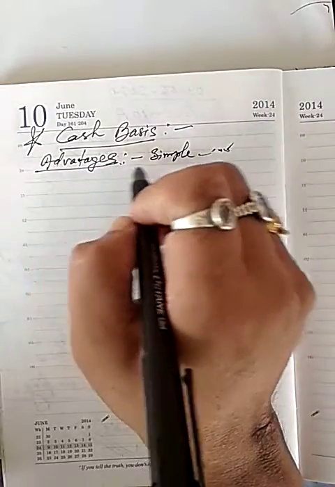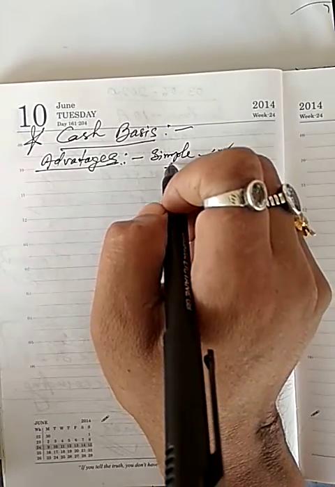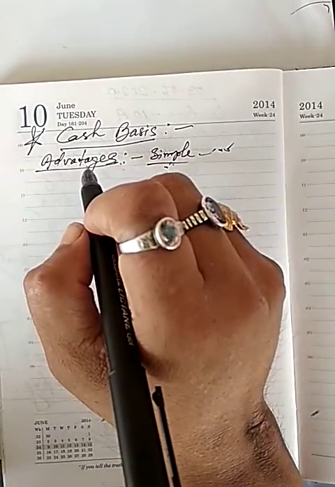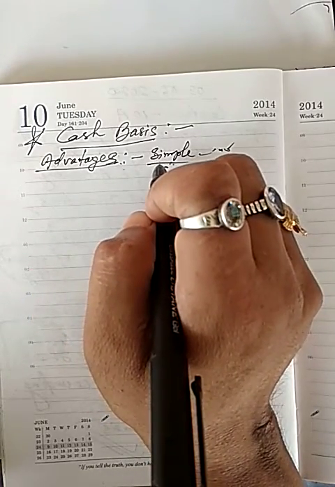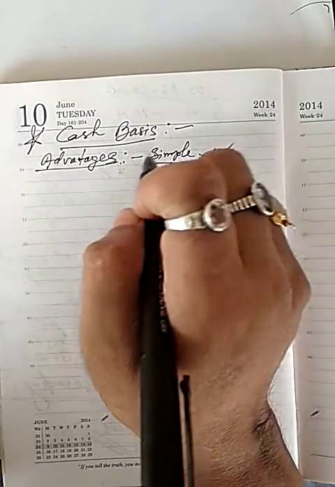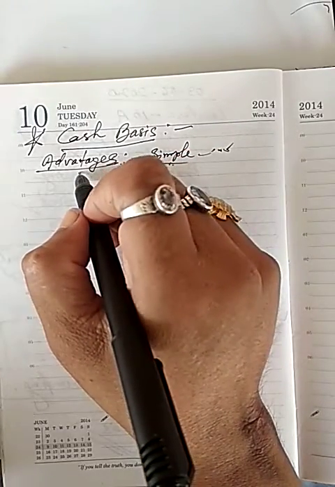It does not require the use of estimates and personal judgment. It is suitable for those enterprises where most of the transactions are in cash. So these are the advantages.